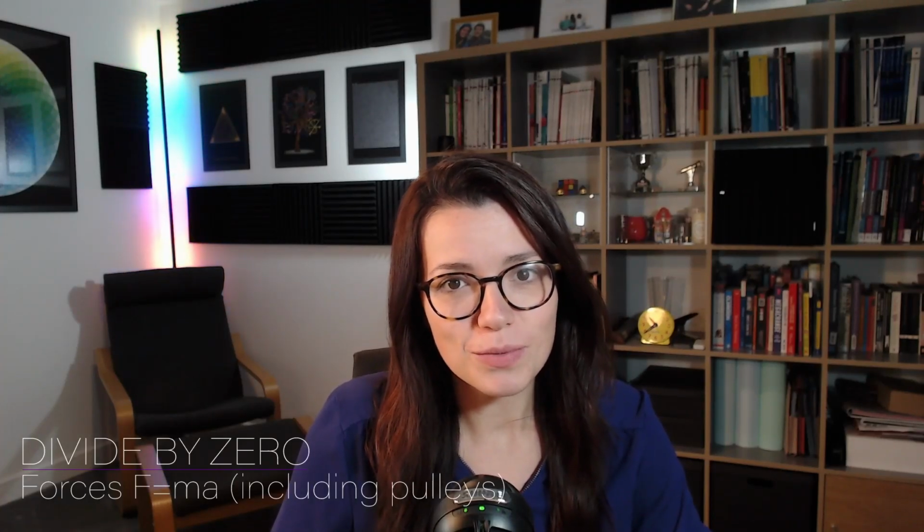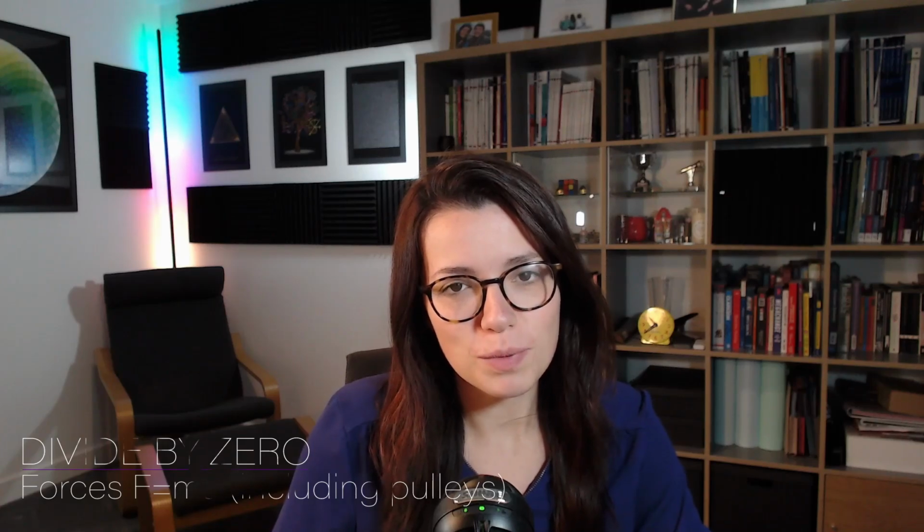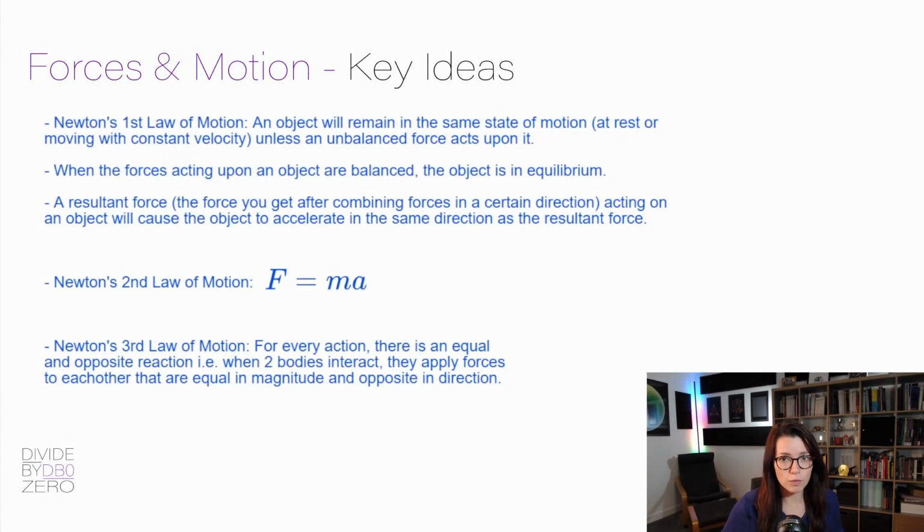We'll be using F equals ma, and I'll include examples that involve pulleys. You'll usually learn about this topic during year 1 of your A-level course. I'll go through some key ideas first, and then we'll look at some examples. So here are some key ideas when you're thinking about forces in motion.